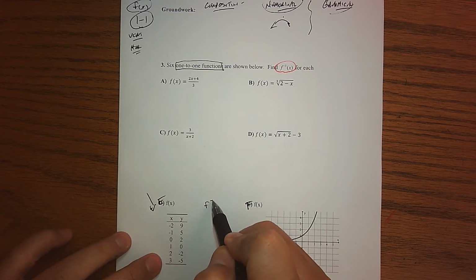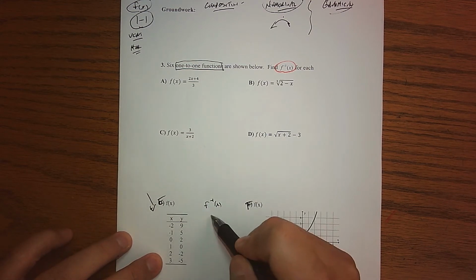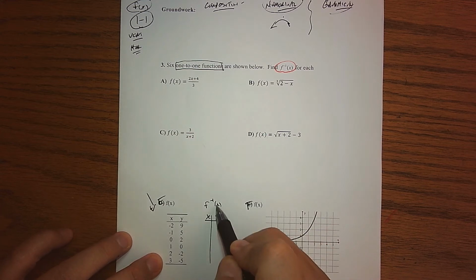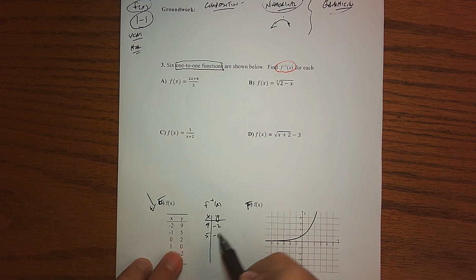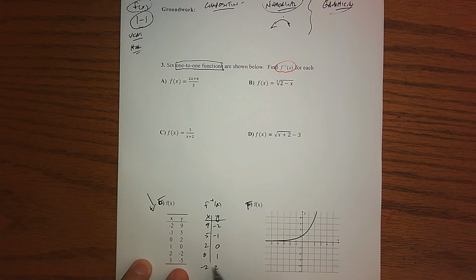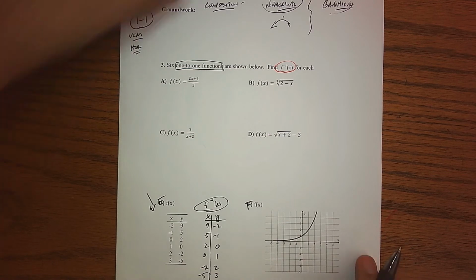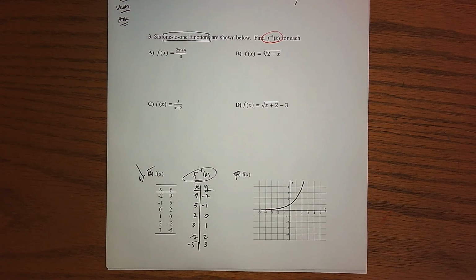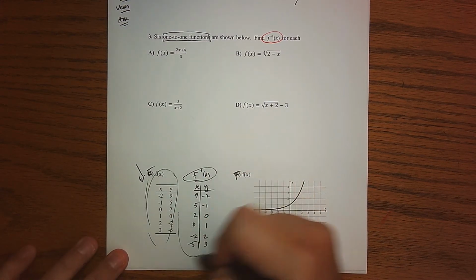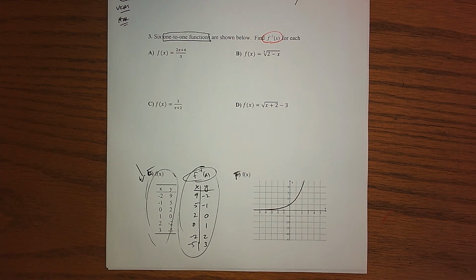The inverse function would be another data table, but all we have to do is flip-flop the ordered pairs. There would be the inverse for that function, because it's given as a table of values, and we know our numerical test: we just flip-flop them and we've got it. Since the function's a table, the inverse has to be a table.